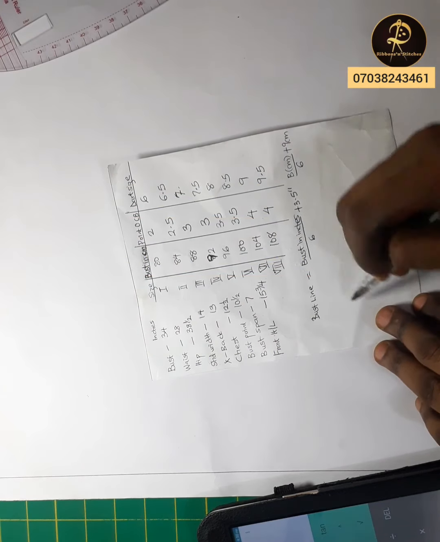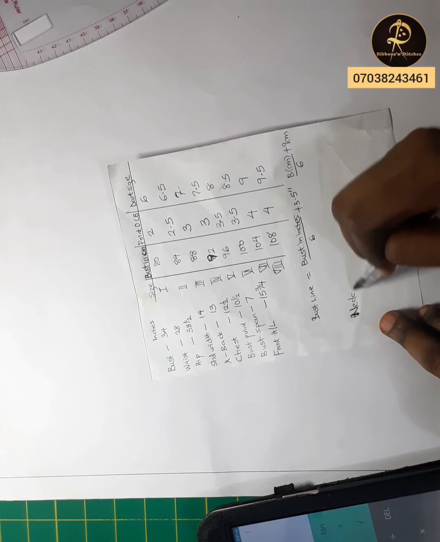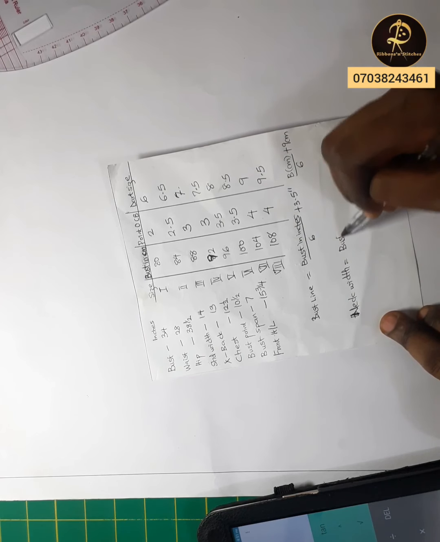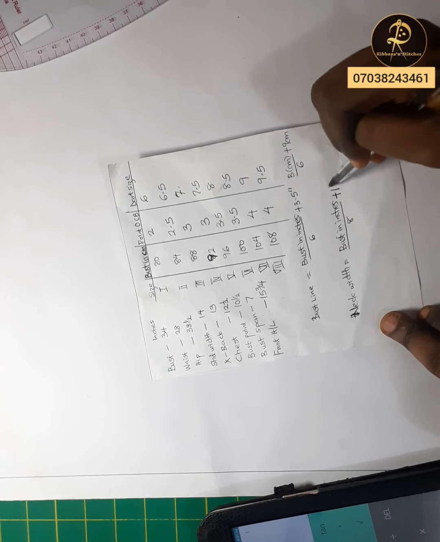For the neck width, we'll also be using a formula: neck width equals bust in inches divided by 8 plus 1 inch.